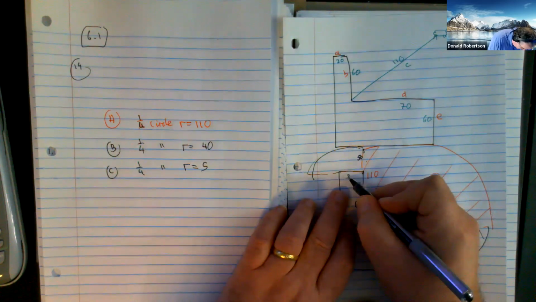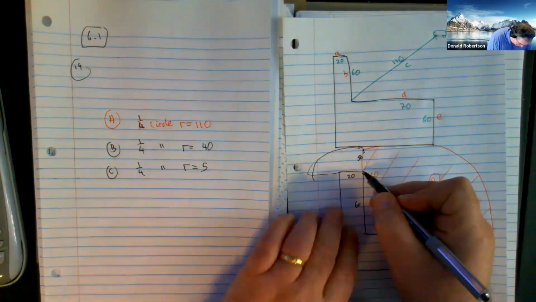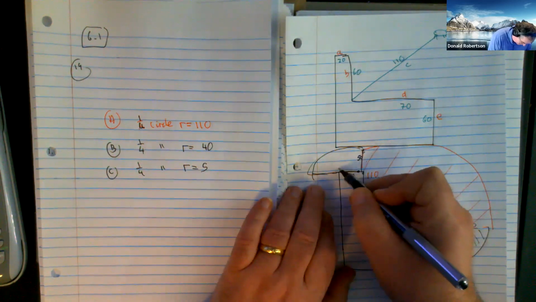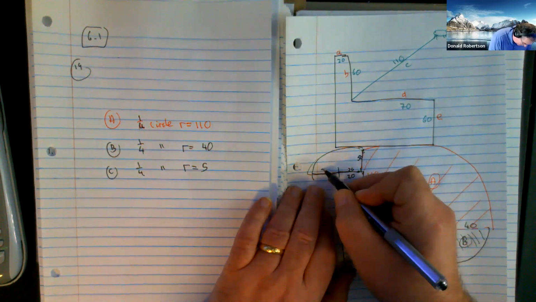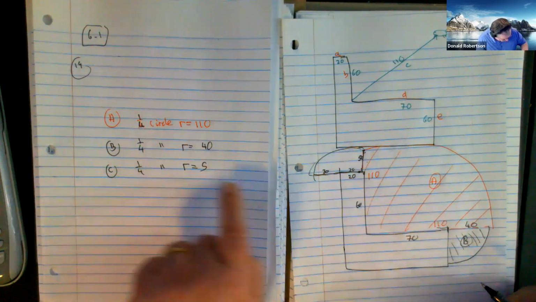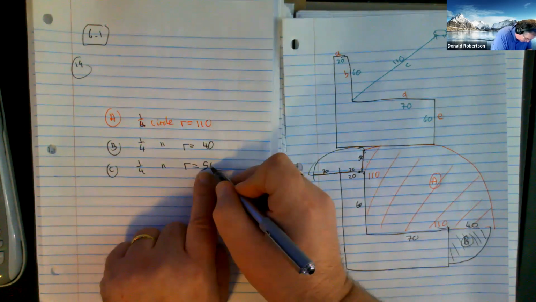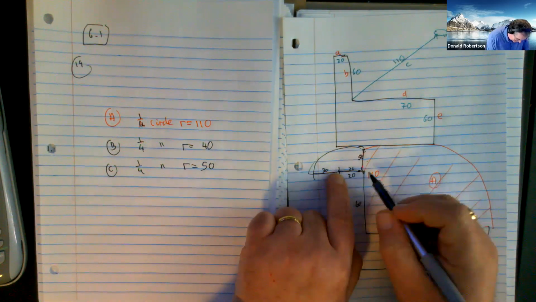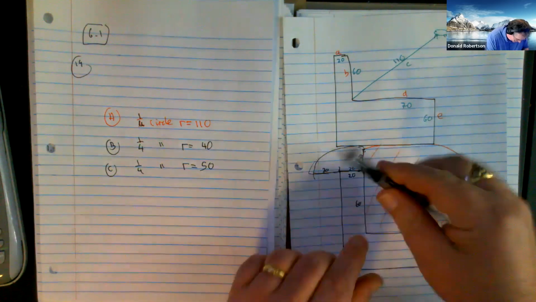And that little guy there is 20. So this bit is 50. I know it doesn't look to scale. This bit is 50, that part is 20. That makes this little bit 30. So I've got a quarter circle again, radius 50. And then you get to here, and so you've got a little 50, a little 50.